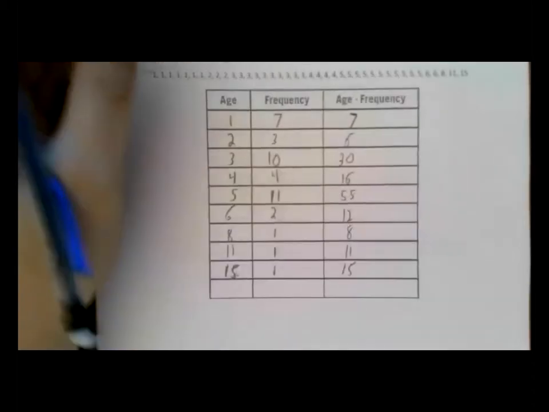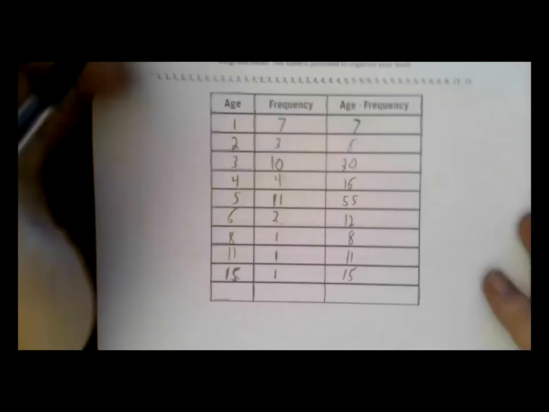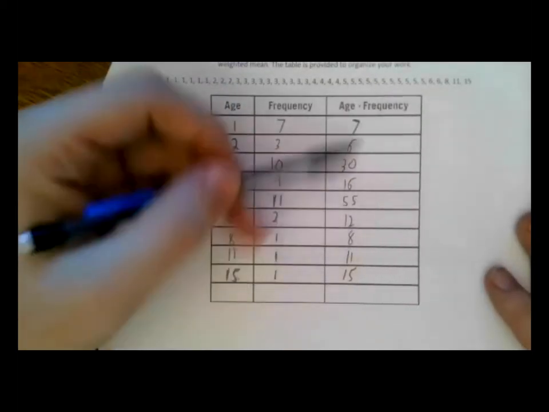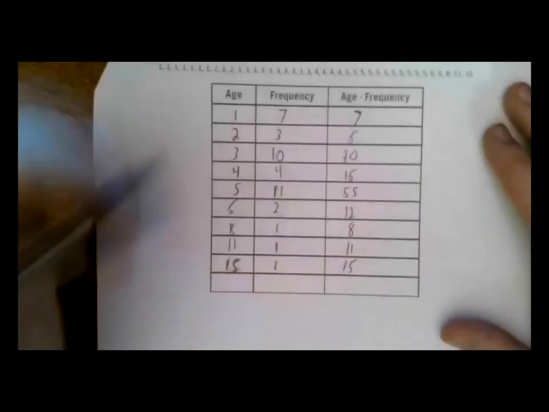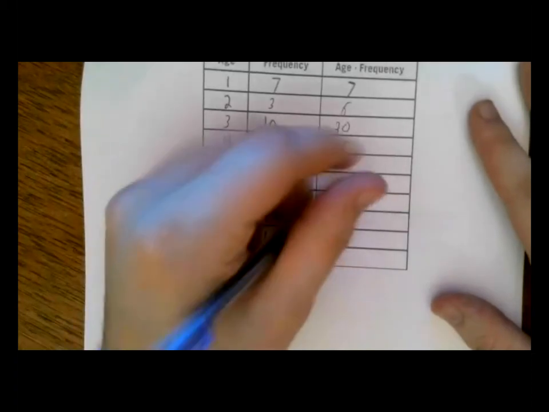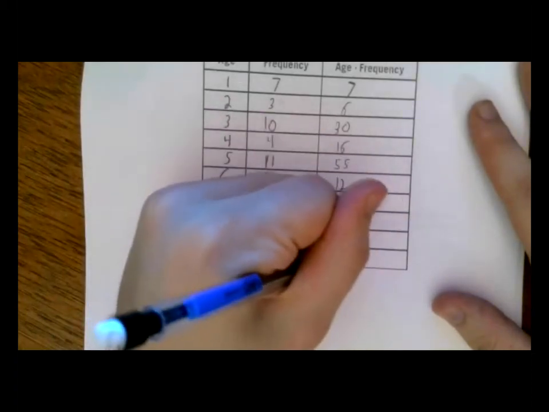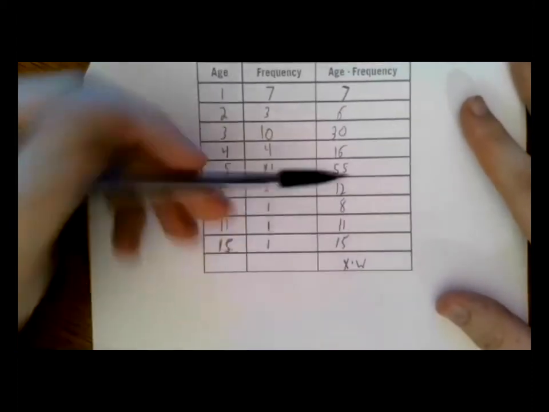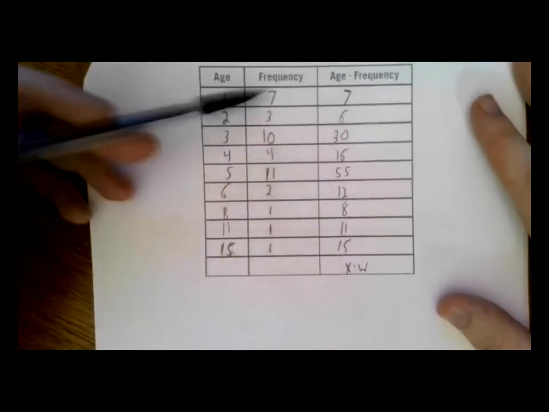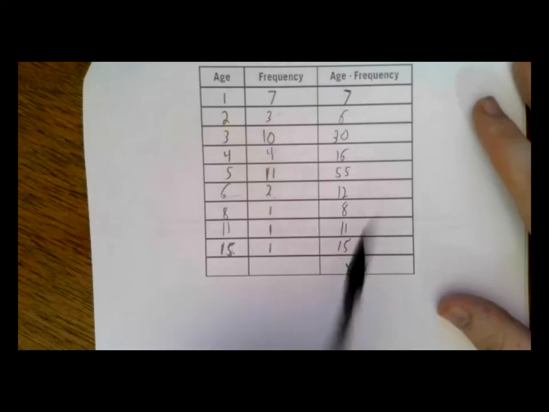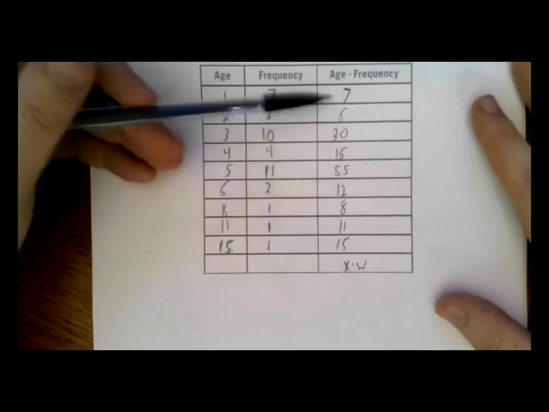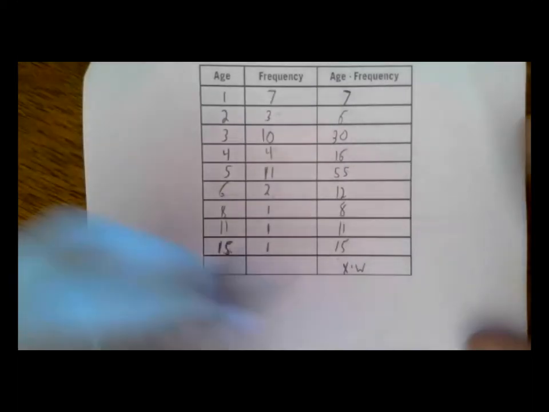This column, age times the frequency, is the same thing as my x values multiplied by my weights. If we add all these together, that's the top of our weighted mean.